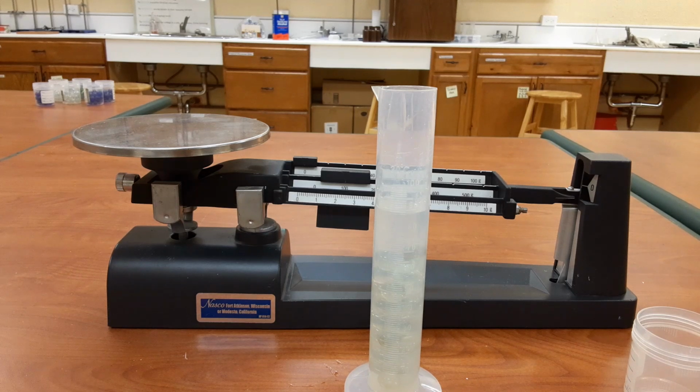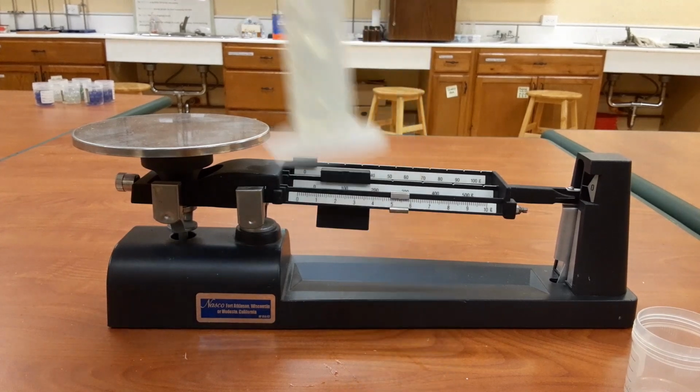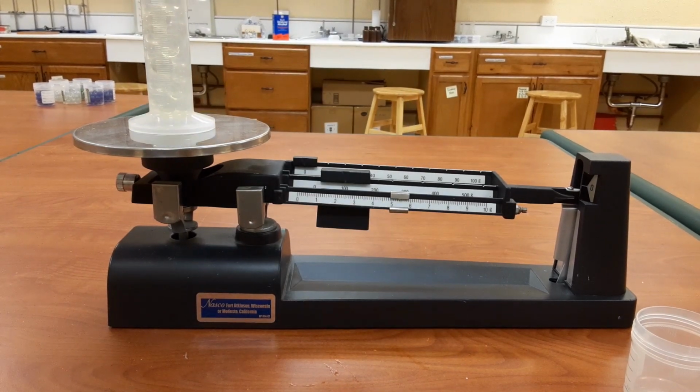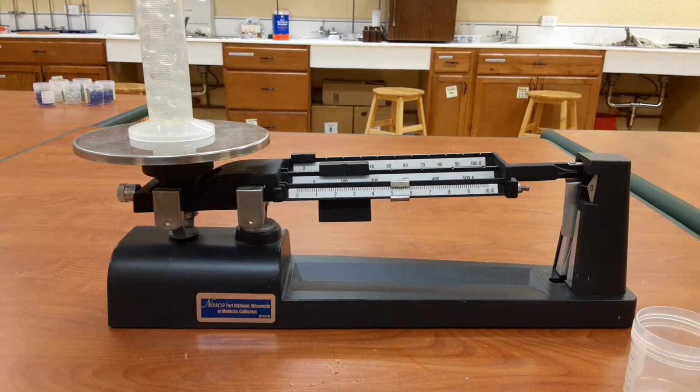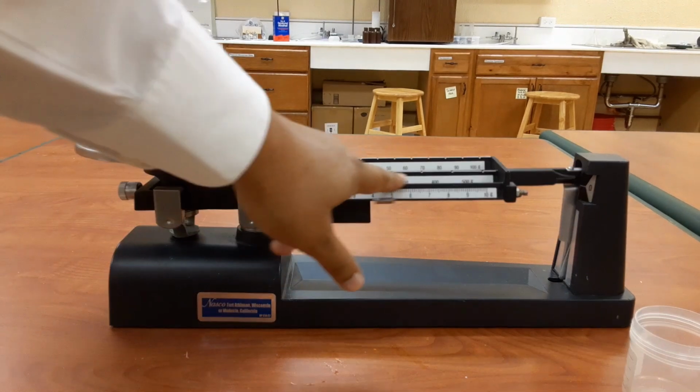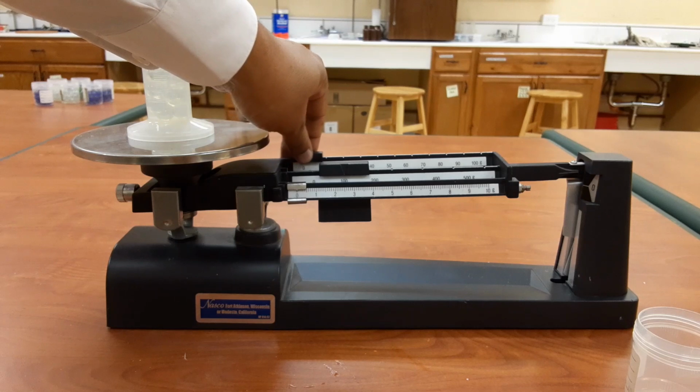So I now have the new volume, and the next thing I need is to find the new mass. So to find the new mass, I'm going to put this graduated cylinder with the water and the marbles back on top of the triple beam balance pan, and then find out what is the new mass.